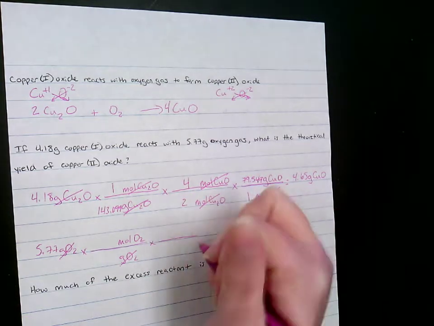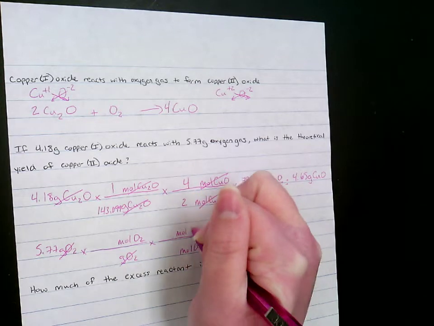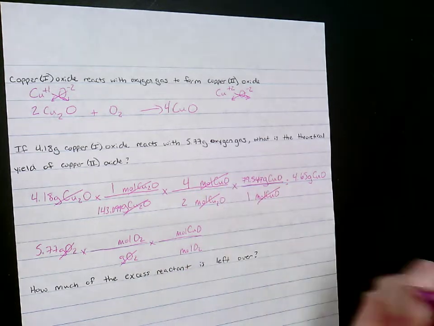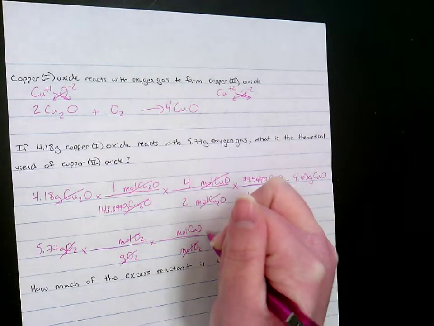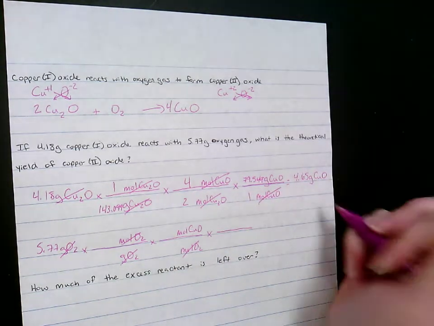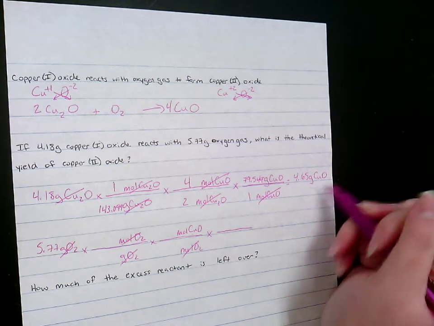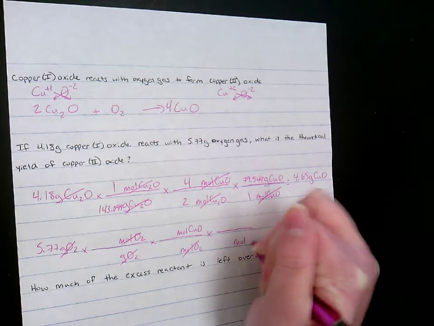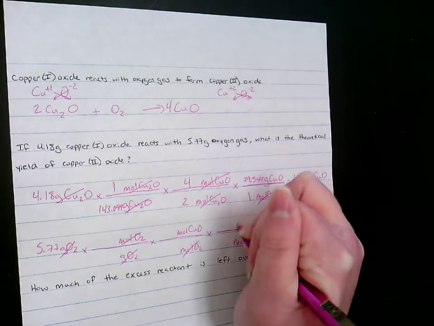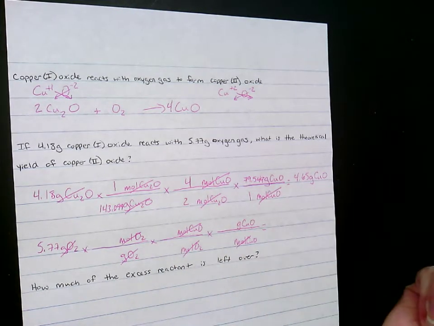Then I'll switch substances, so moles of O2 on the bottom to moles of copper 2 oxide along the top, and then moles of O2 will cancel. And then I'll take it into grams because I took this into grams, and I need to end up with the same unit and the same substance to compare them. So moles CuO on the bottom, grams of CuO on the top.